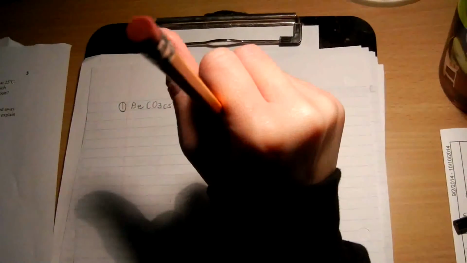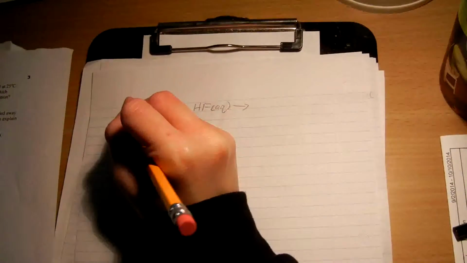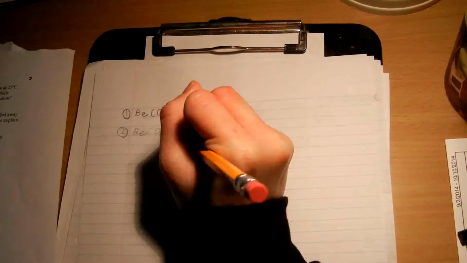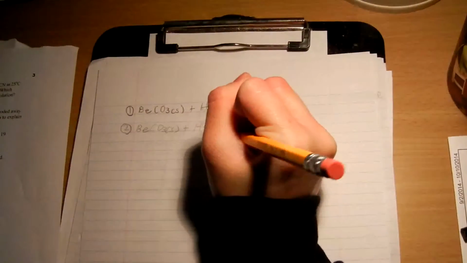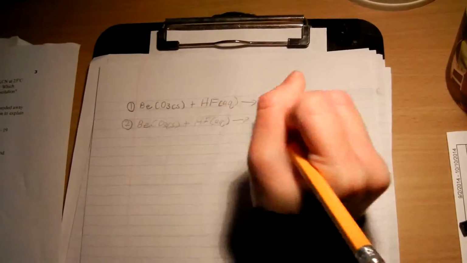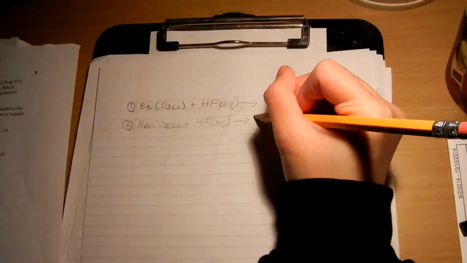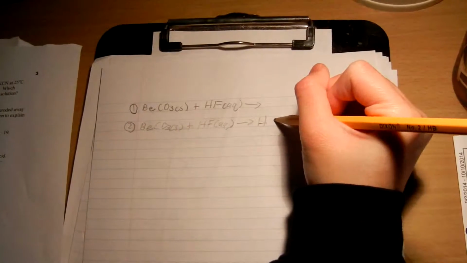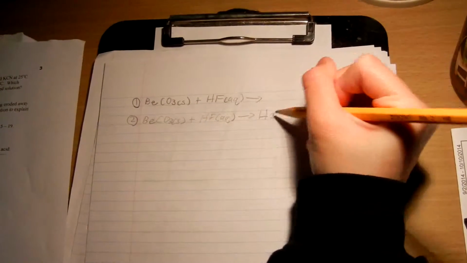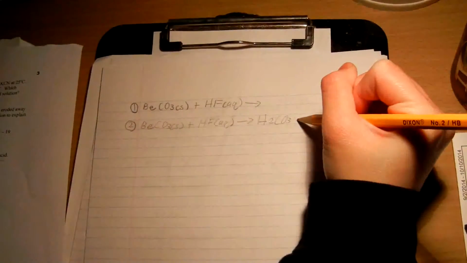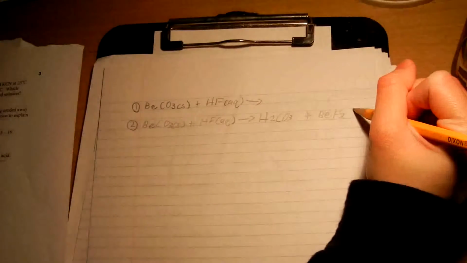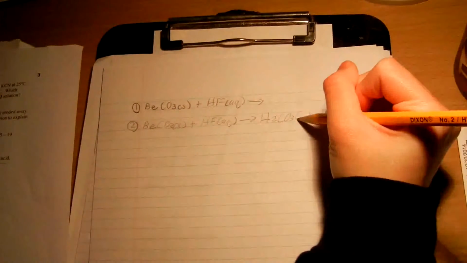Now, for step 2, we have to figure out what the products are. So basically we have to do a sort of replacement equation. I'm just going to rewrite the first part, the reactants. Now we do a replacement equation. So basically, H2CO3 plus beryllium fluoride. This is aqueous. This is a solid.